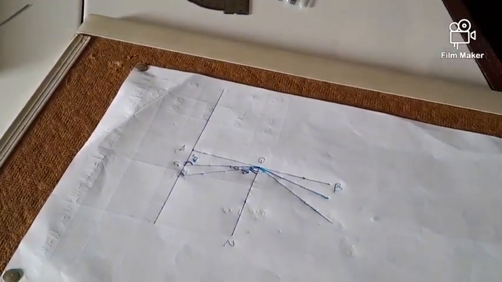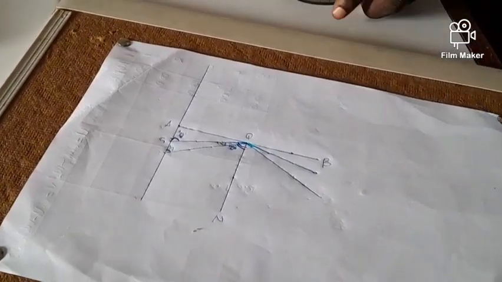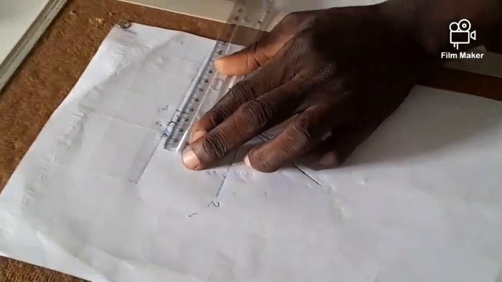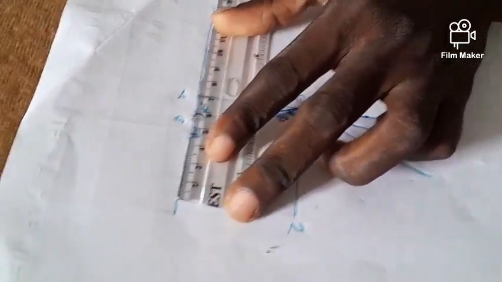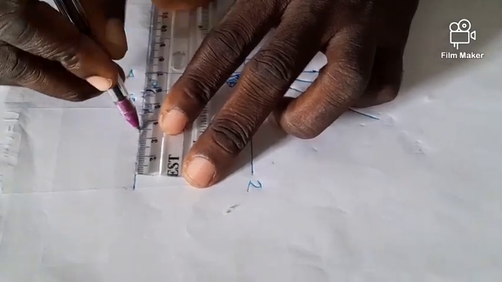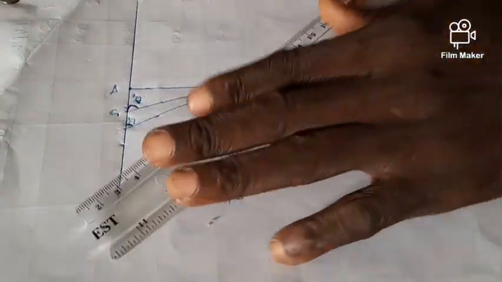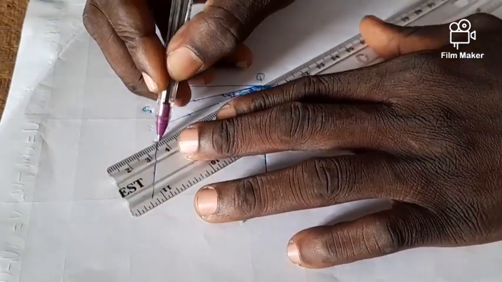So the next one we have to do is to measure 3.5 cm. So I'm going to measure 3.5 cm from A. This is 1, 2, 3.5 here. So I'm going to draw a straight line from here to this point again.